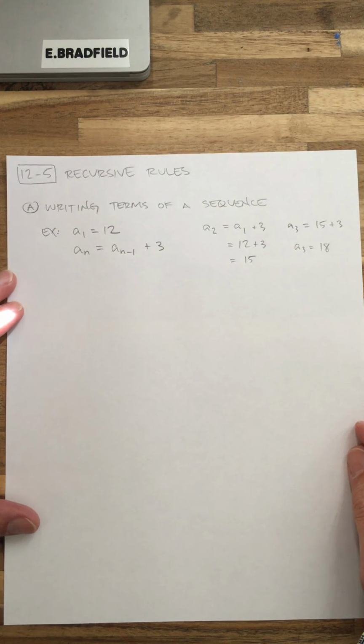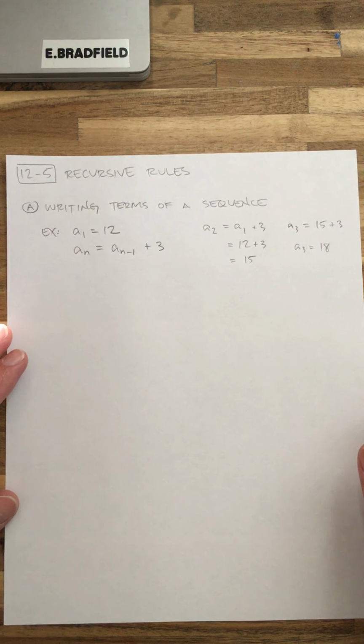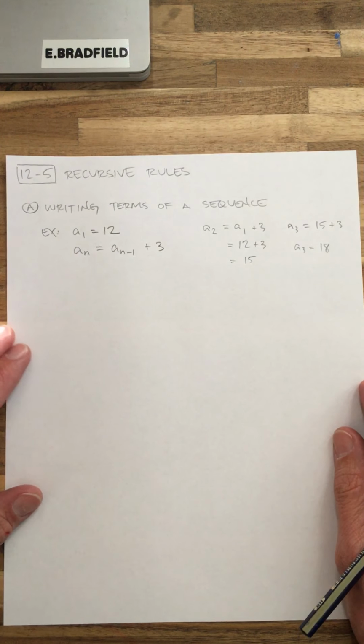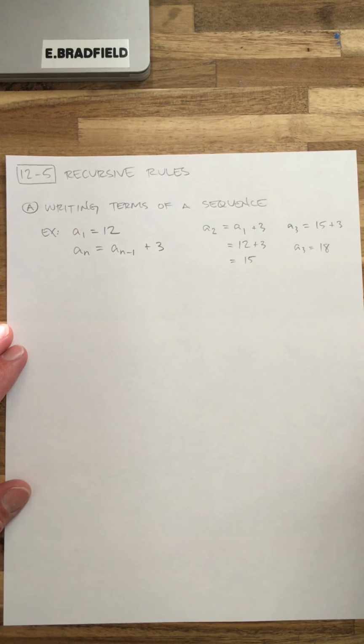One of the problems I have with recursive rules is what if I said, hey, find a sub 100? How would you find the 100th term unless you had the 99th term? It's kind of, I don't know, not my favorite. I honestly don't know why we're spending time with this, but we are, so here we go.